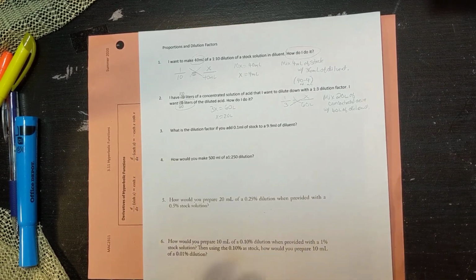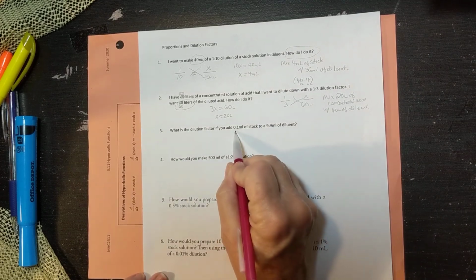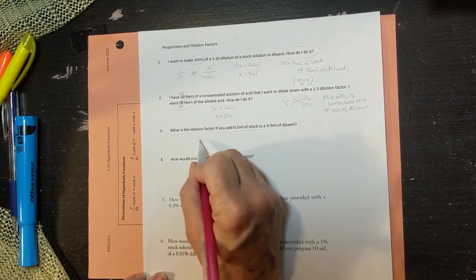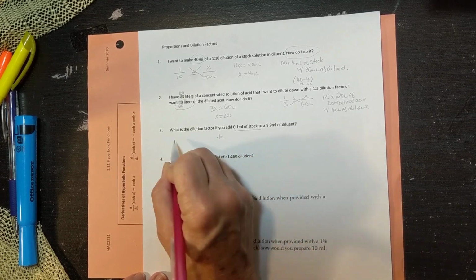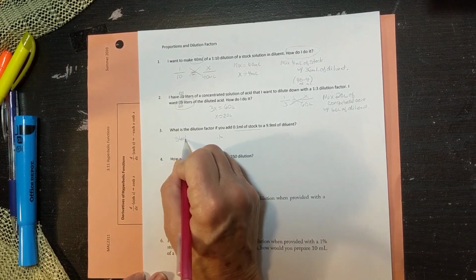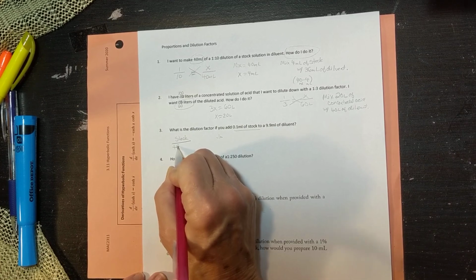Okay, 3. What is the dilution factor? We have to come up with a factor if you add 0.1 milliliters of stock to 9.9 milliliters of diluent. So if we have this much stock, 0.1 milliliters, the dilution factor is the amount of stock you have over the total, right?